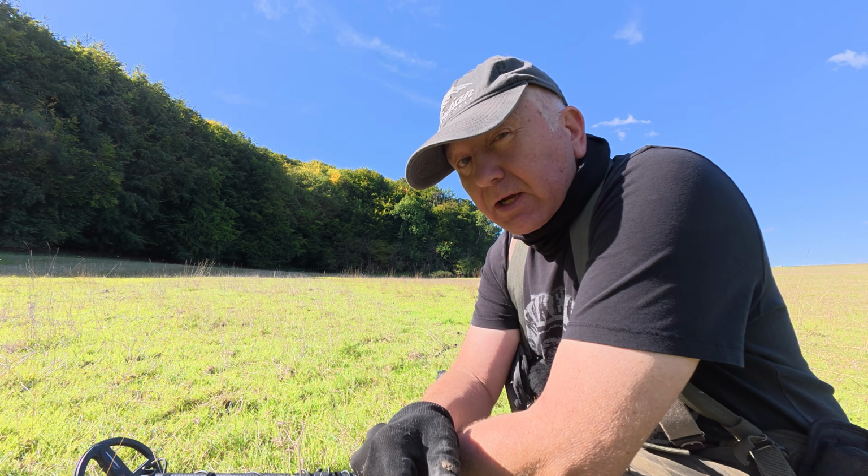You don't very often get good depth on a Roman site. So what other adjustments could I make to get more depth out of this Manticore? Well, as I say, my first port of call would be on that audio theme, use the depth mode. But then if you're looking for high conductive targets, why not go on to the high conductive target search profile? Now that uses a lower frequency, so that is going to punch deeper on those bigger targets.